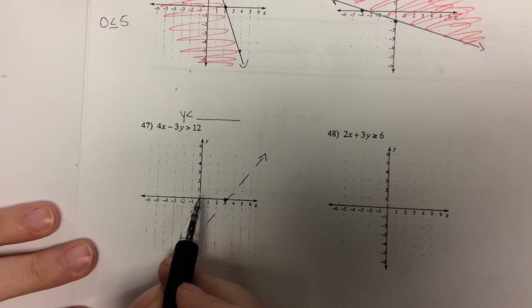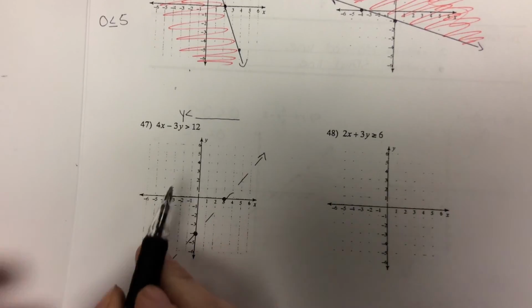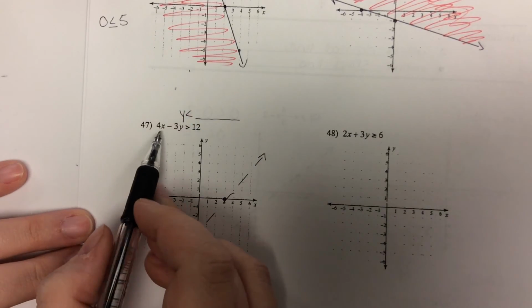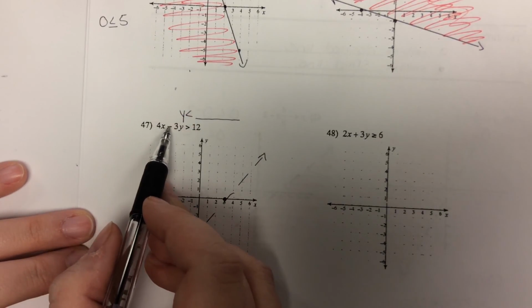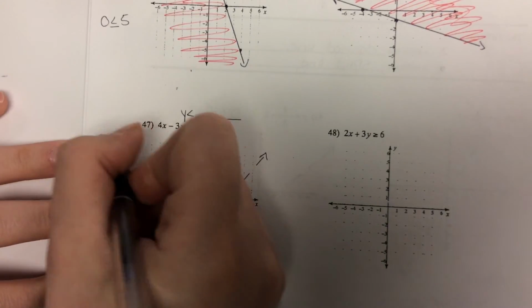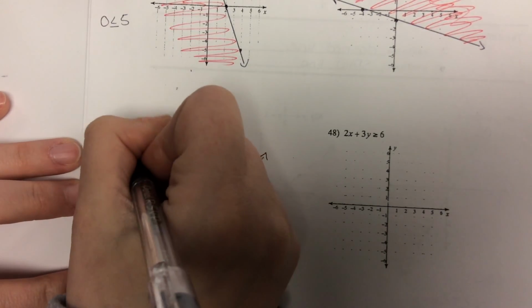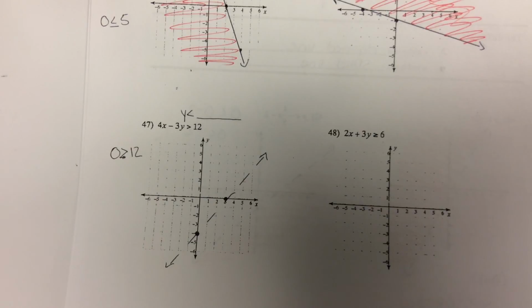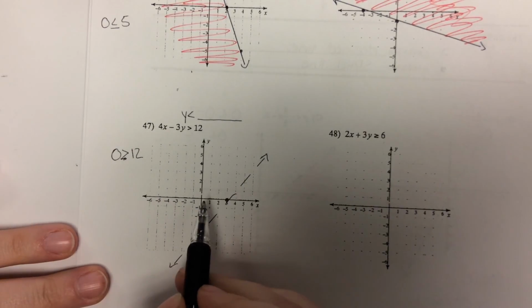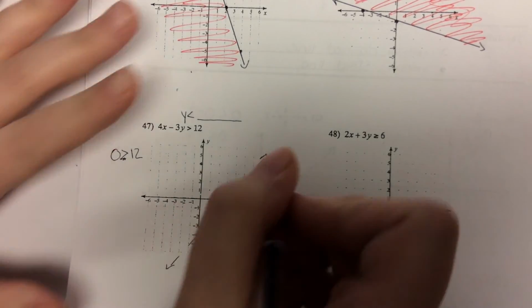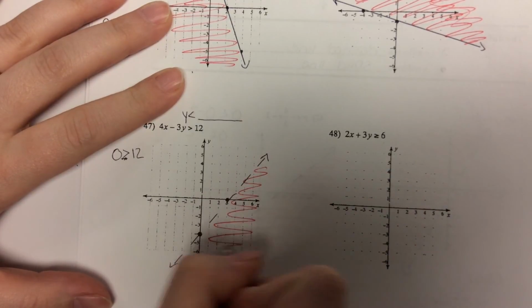But the origin is part of the graph we don't want shaded, so let's check and make sure it works out. 4 times 0 minus 3 times 0, it's all 0. So is 0 greater than 12? No, it's not. So the top of the graph where the origin is, that's not the solution. So yes, I was right. I do know that I need to shade into the bottom.